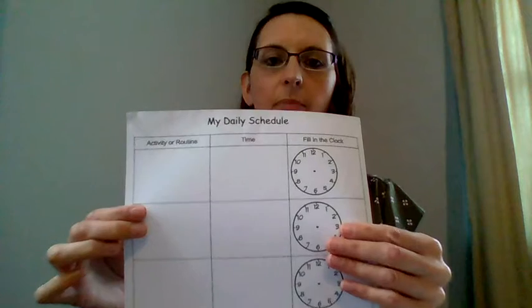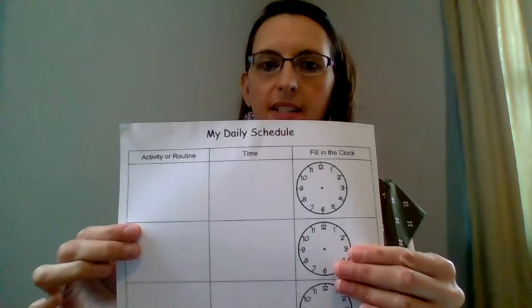For today's activity, you'll need the clock that you created, and in your STEAM kit, you should have a piece of paper that says My Daily Schedule. Those are the two things that you'll need for today's activity. First, we'll start with your clock. You can go ahead and get your clock out.